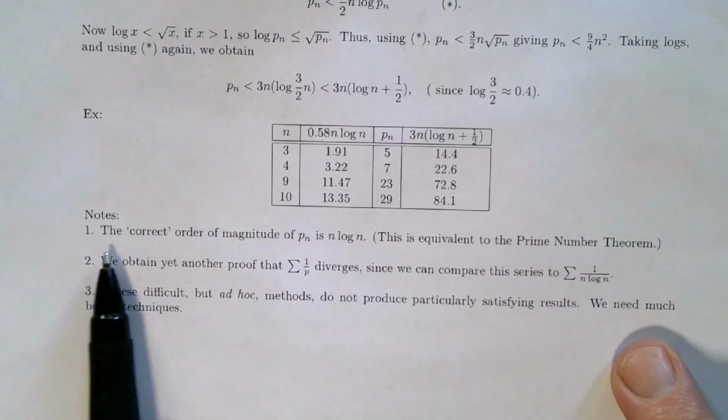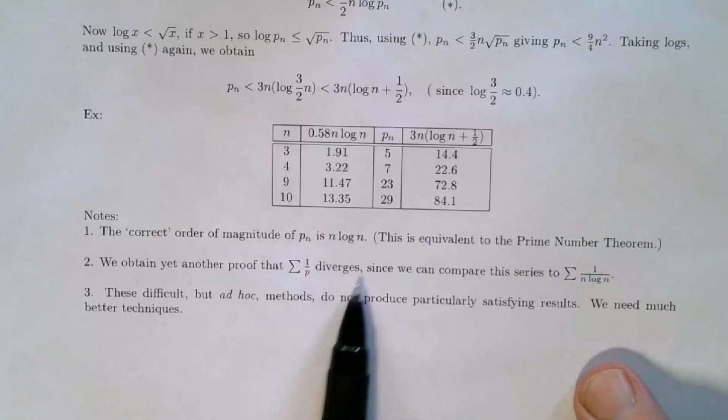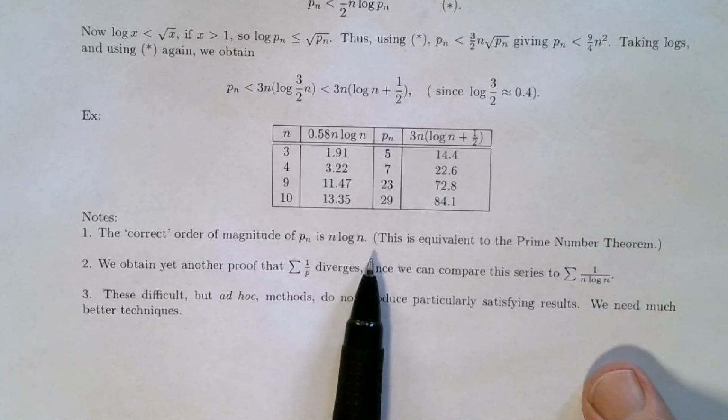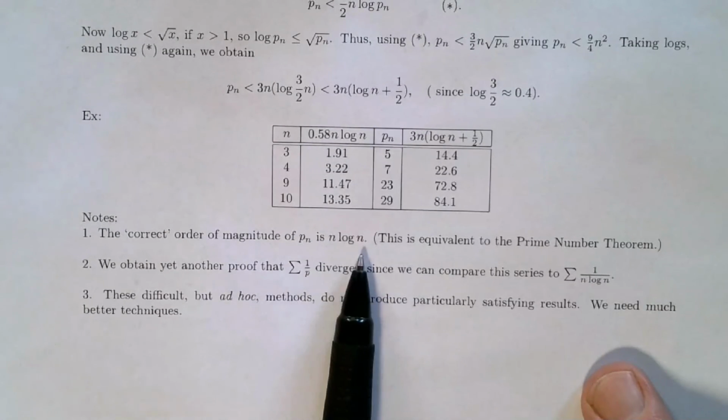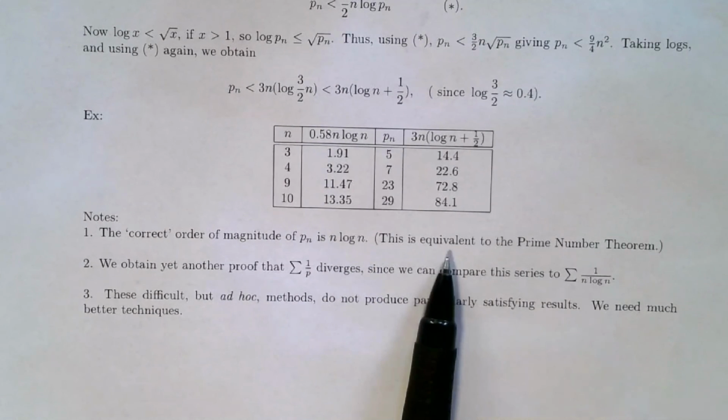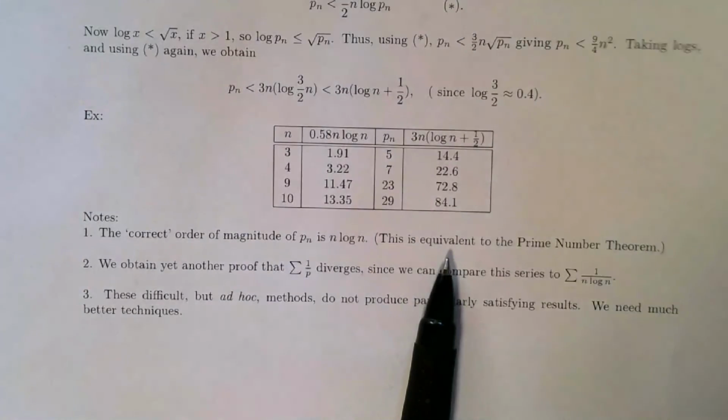So the correct order of magnitude of p of n is n log n, in the sense that the nth prime divided by n log n goes to 1 as n goes to infinity, but this in fact is equivalent to the prime number theorem. We'll get to that later on.